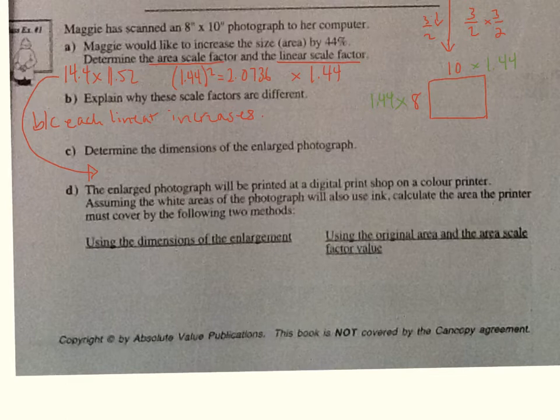So, using the dimensions of the enlargement, if we go 14.4 times 11.52 centimeters, that will give us a new area of 165.88 repeating. If we use the original area of 80 and we multiply that by our new area scale factor of 2.0736, we will also get 165.88 repeating.